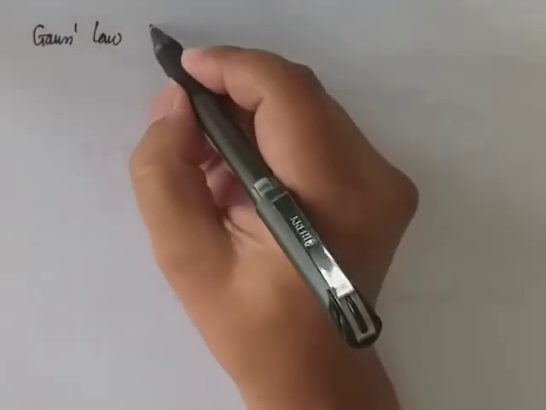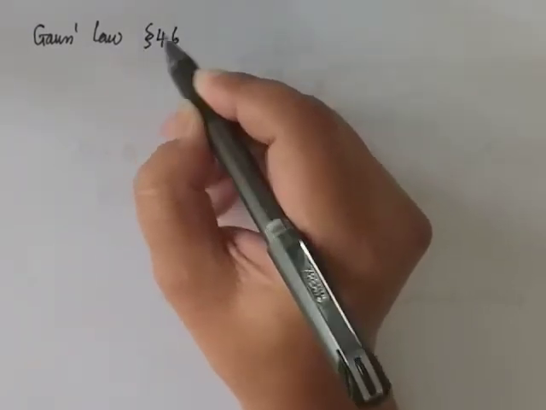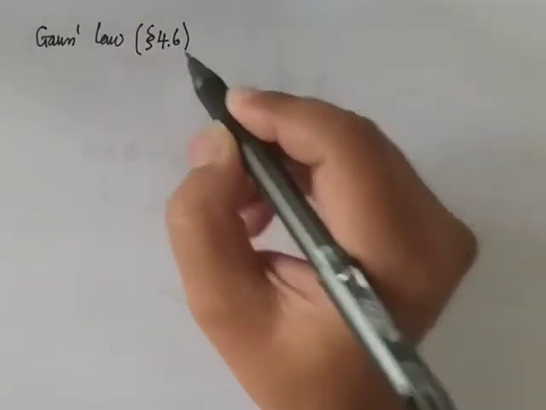Okay, if you open your textbook, Gauss's law can be found in section 4.6. That's stated in our textbook under Gauss's law. So let's talk about an overview of the situation we are in now.